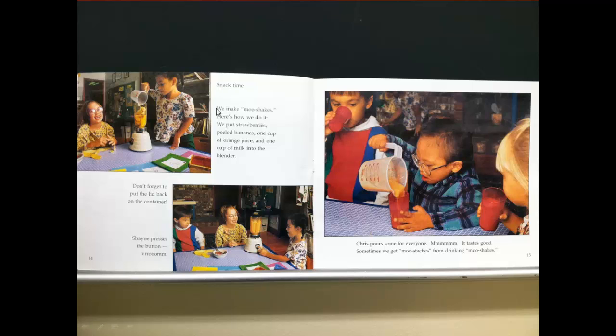Snack time. We make moo shakes. Here's how we do it. We put strawberries, peeled bananas, 1 cup of orange juice, and 1 cup of milk into the blender. Don't forget to put the lid back on the container. Cheyenne presses the button. Vroom! Chris pours some for everyone. It tastes good. Sometimes we get moustaches from drinking moo shakes.